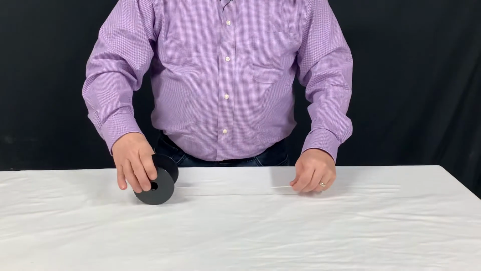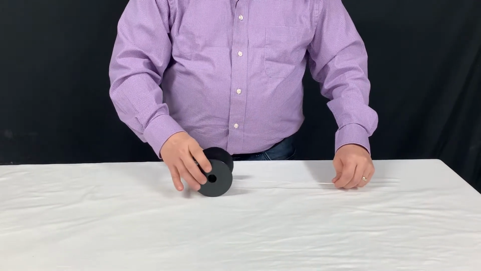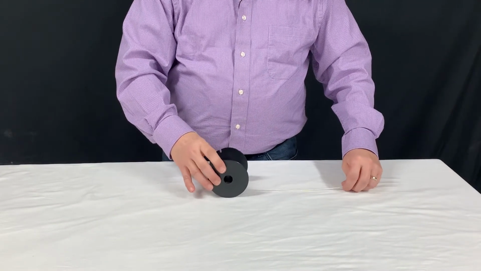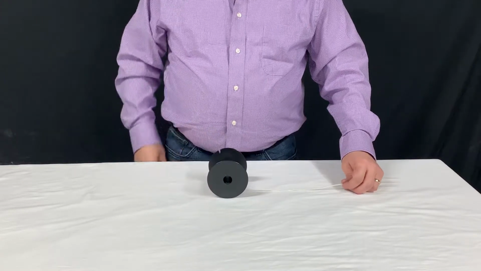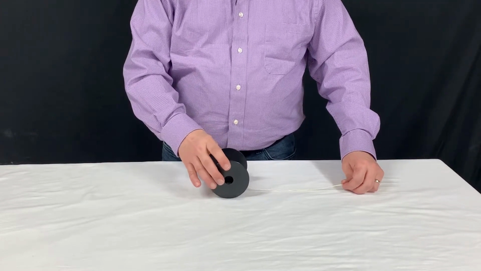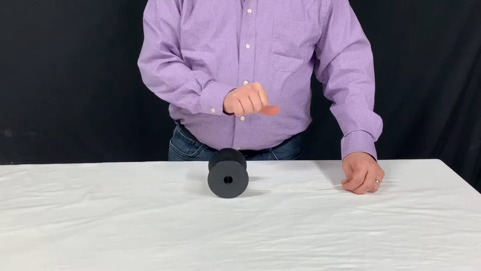The question is, if I take this spool and I put it on the table like this, and I pull on the string, what direction is the spool going to go? Is it going to go that way, or is it going to go this way?